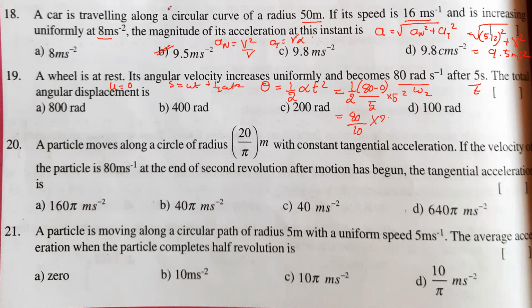So 5 squared gets you 25. Alright children, so simplify this. 2 5s are 10, so 5 2s are 10 and 5 5s are 25. So 80, you can cancel this one with the 40. So you'll get 40 into 5. What is the answer, children? 200 radian per second. This is your correct answer. I hope option C is the correct one, right?